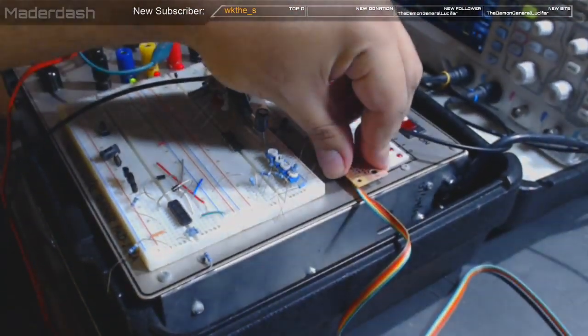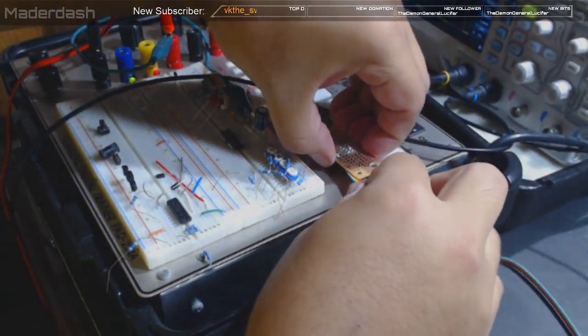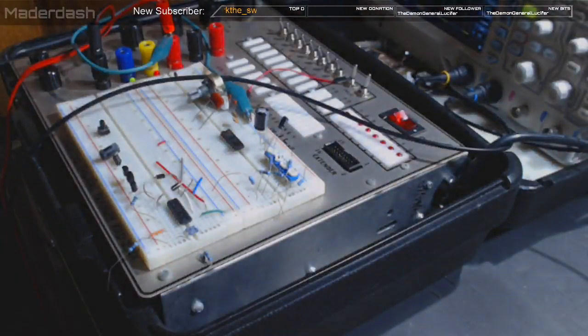There's how it fits. Now we can use our zip tie.